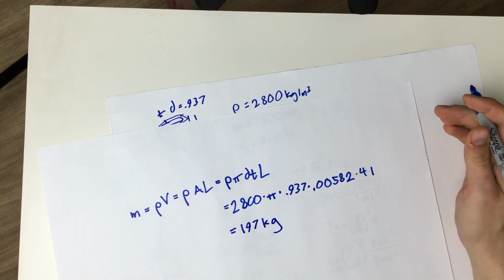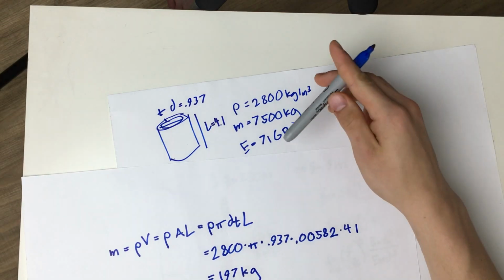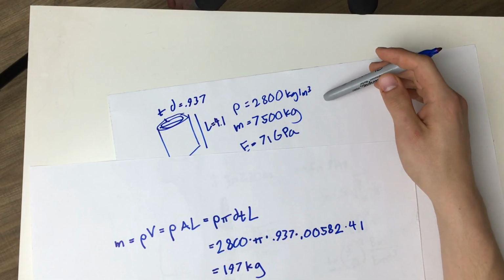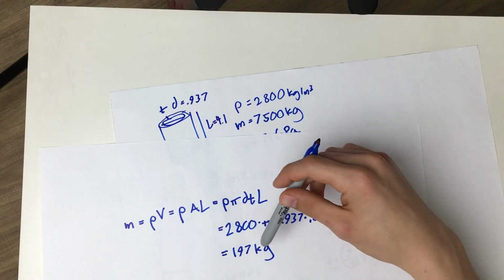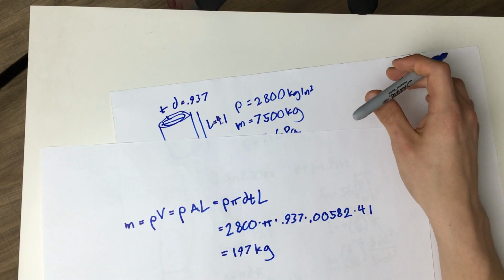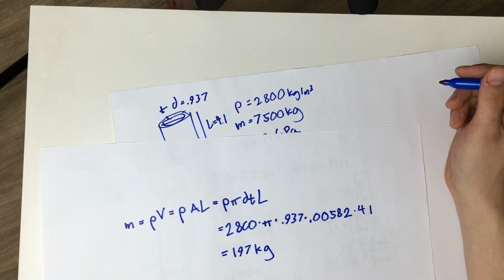kilograms. Our original total mass was 7,500 kilograms. That's pretty good. That's pretty small. All right. That's it for this one.